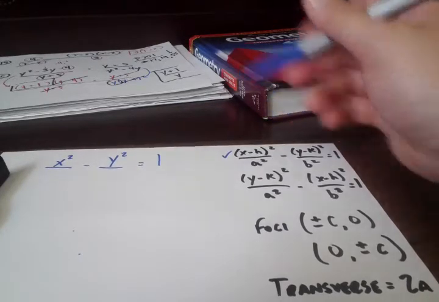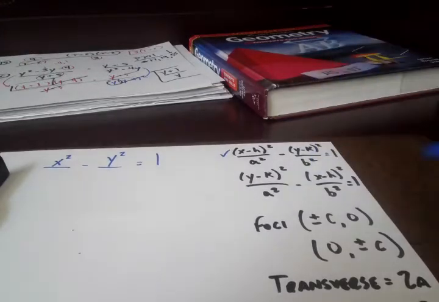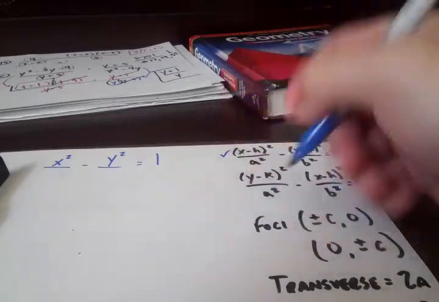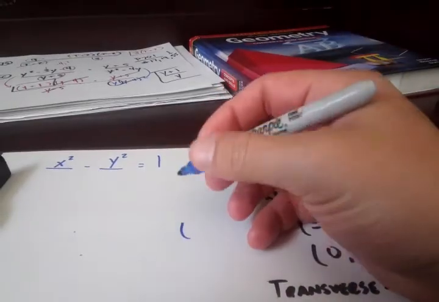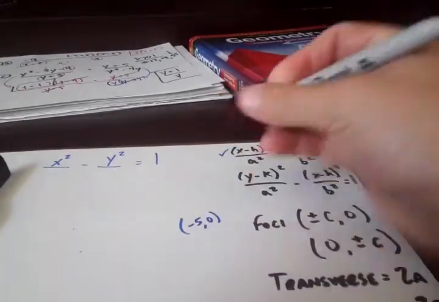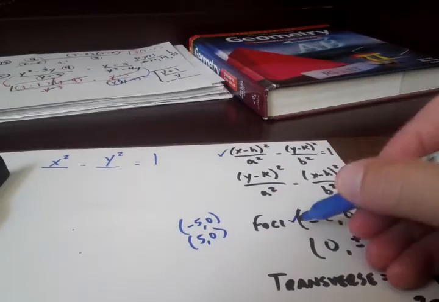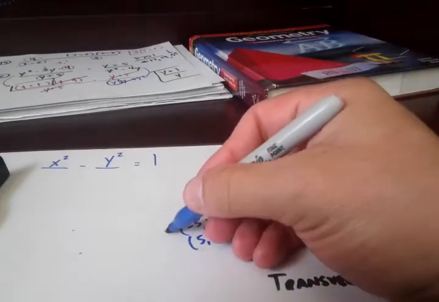The next thing we need to do is find a squared and b squared, which are down here. And to do that, we need to first find c by looking at the foci points, okay? Looking at the foci. So if you look at those points, we're using this one, right? The foci are, it looks like, negative 5, 0, and then the other one is 5, 0, right? It should be this one because it is horizontal. So these are the foci points.